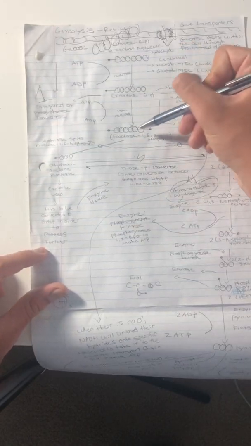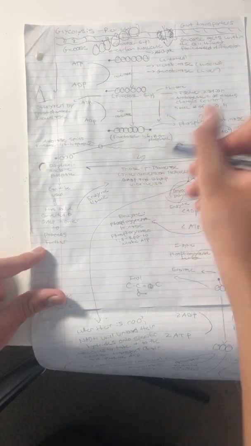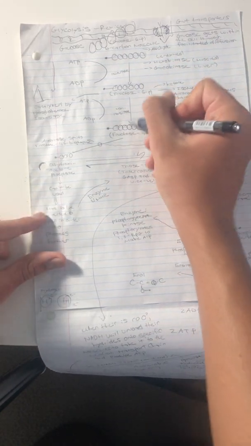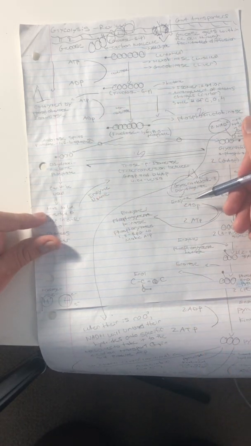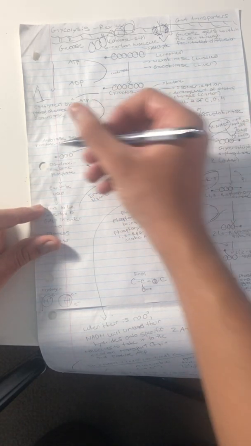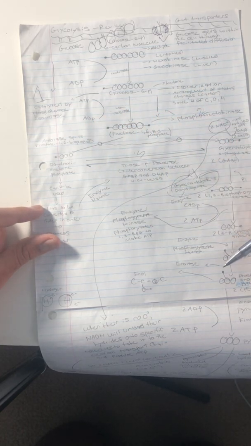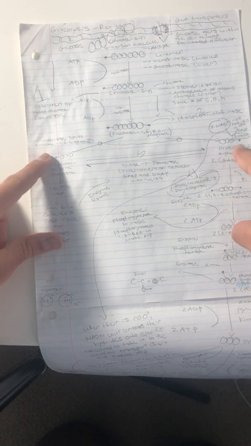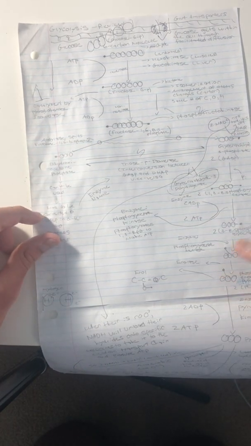So after fructose 1,6-bisphosphate is in place, this is the time where we have to split this. To split this, an enzyme named aldolase comes in and splits fructose 1,6-bisphosphate into two separate molecules.